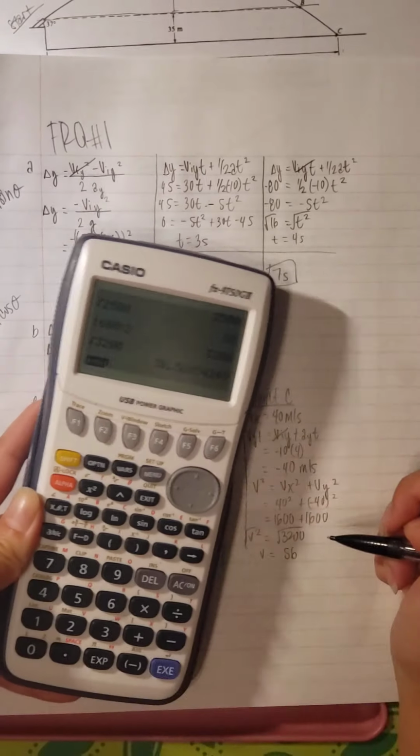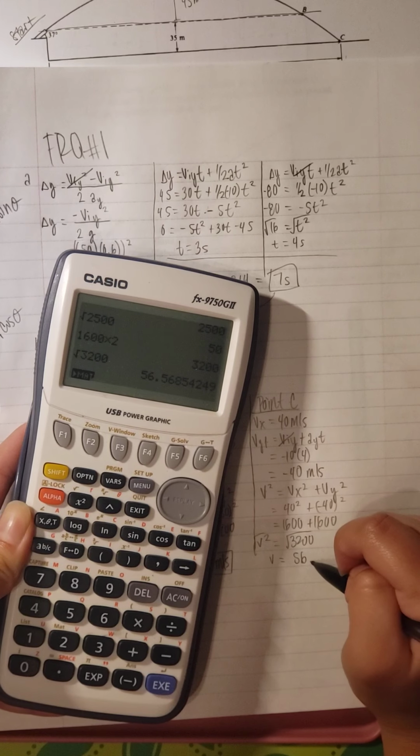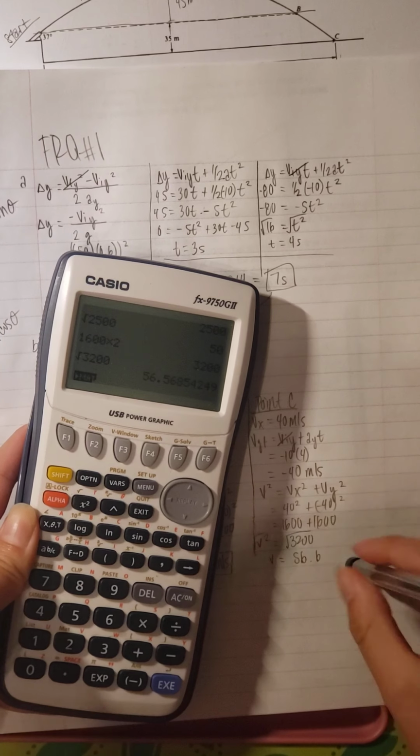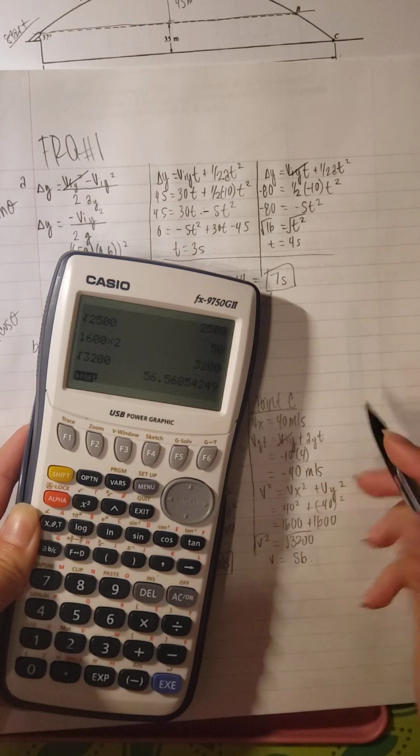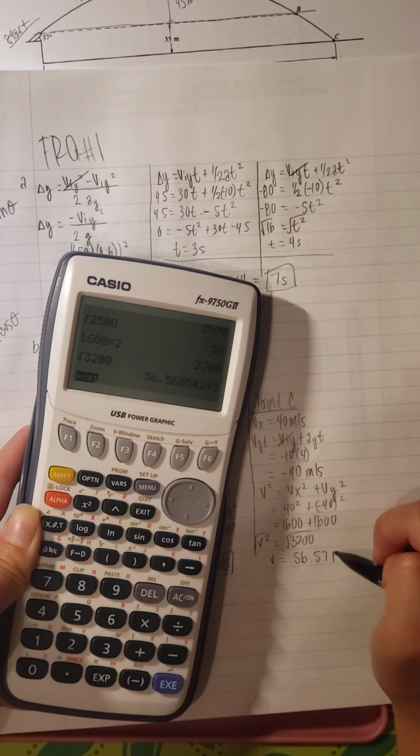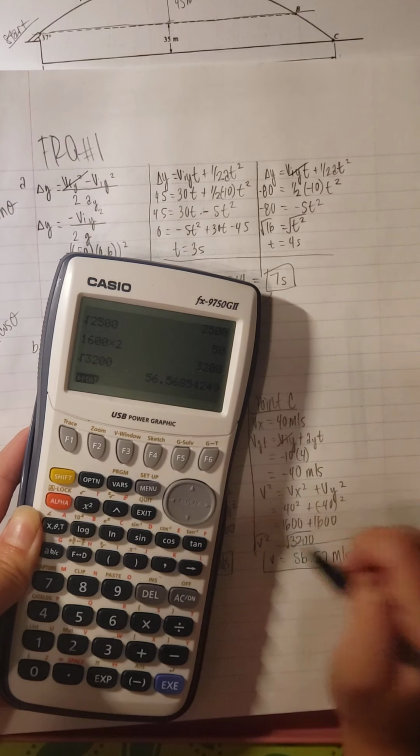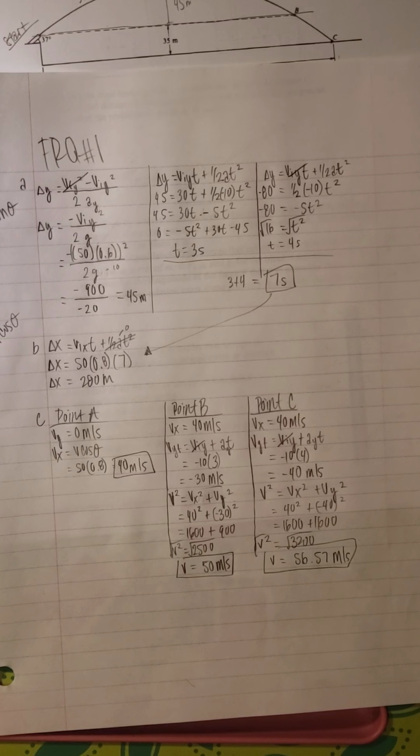Get that to be 56.57 meters per second. Alright, that concludes FRQ 1.